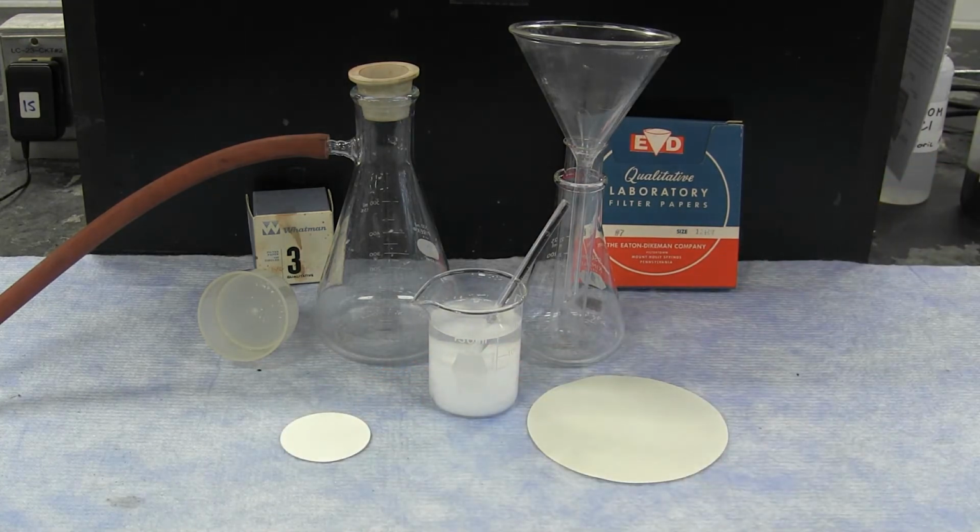The difference between the sheets and how fast the filtrate can pass through it depends on the pore size and the packing of the filter paper itself. How tightly woven are the individual fibers and how thick is it?